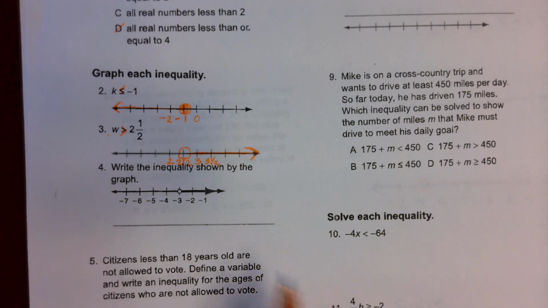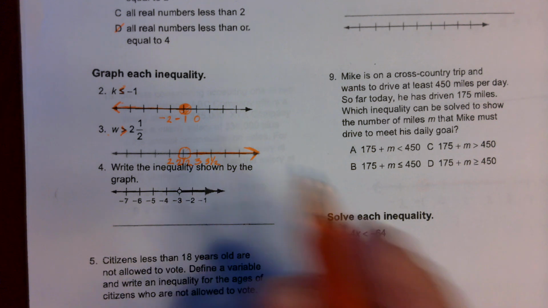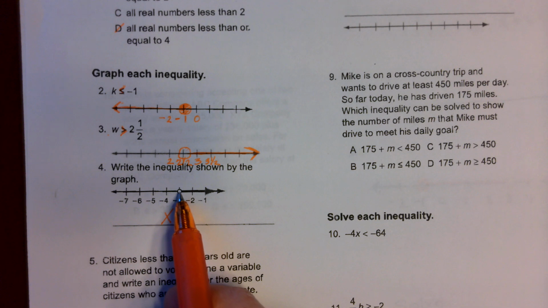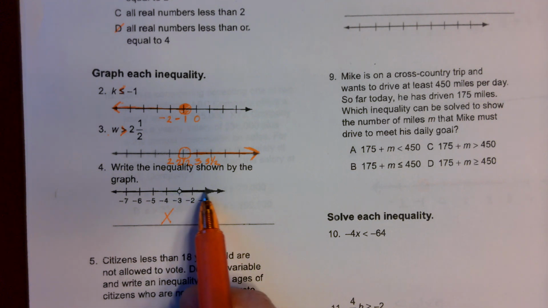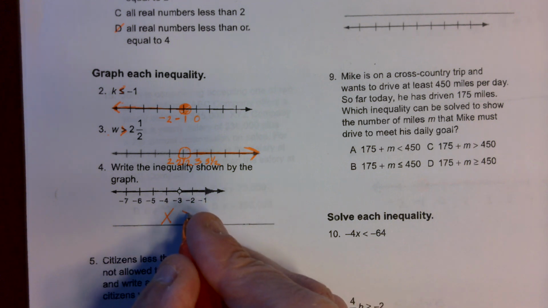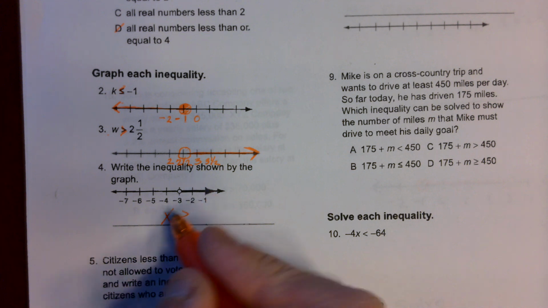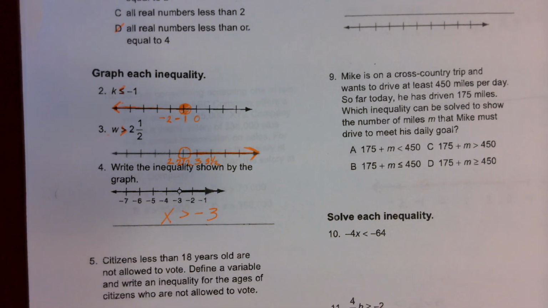Now, write the inequality you see. Okay, we're always going to start with a variable, x. Now, you have to look. Which way is it going? I mean, we have the -3, but which way? It's going to the right. So it's going to be greater than. Is it filled in? No. So I'm not going to put the equal to -3.